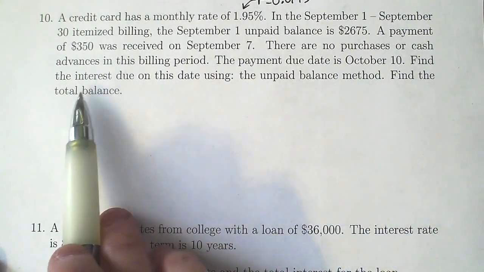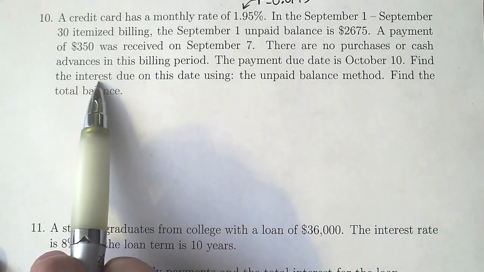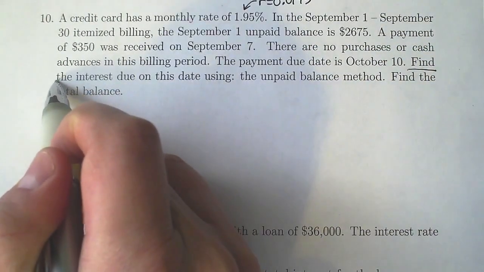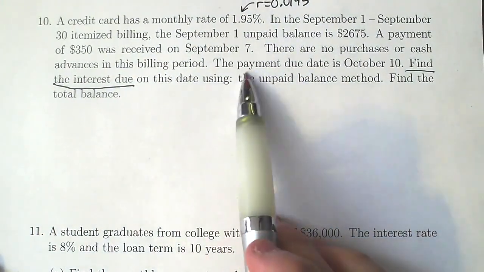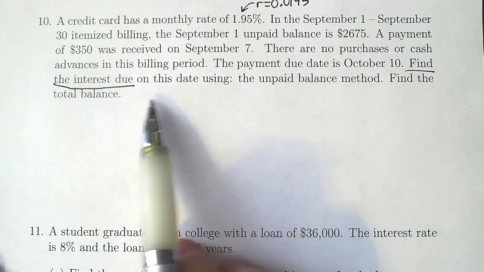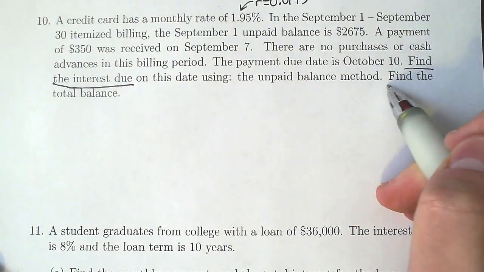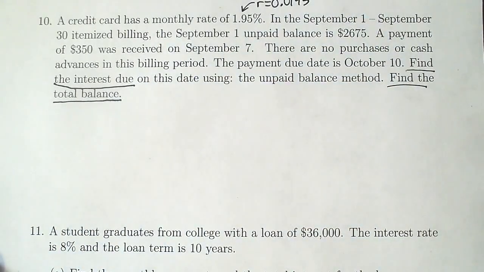Payment due date, October 10th. Find the interest rate. Oh, I'm sorry. Find the interest due. Let me underline that. Find the interest due, not the interest rate. Using the unpaid balance method. That's the only method we've talked about. Also, look at that, there's a second thing. Okay, so this one is not broken into two parts, but it is asking us for both parts anyway.